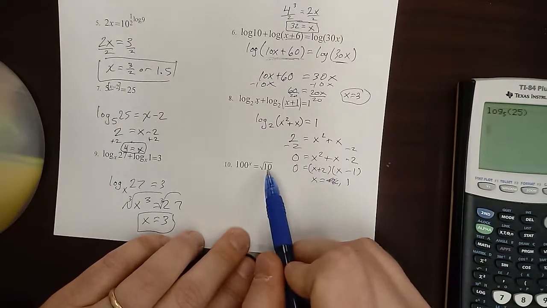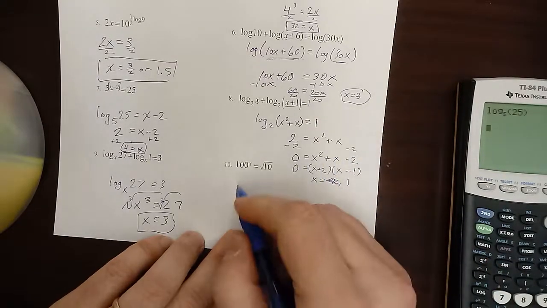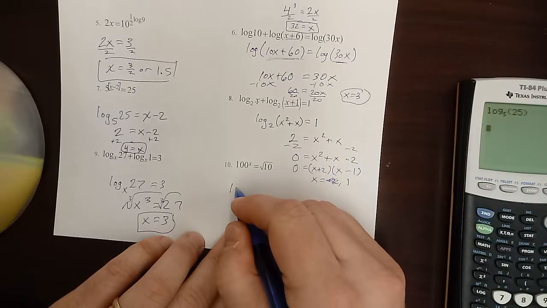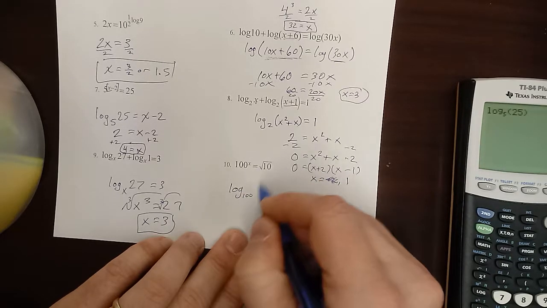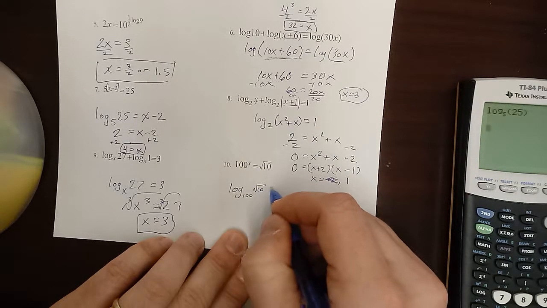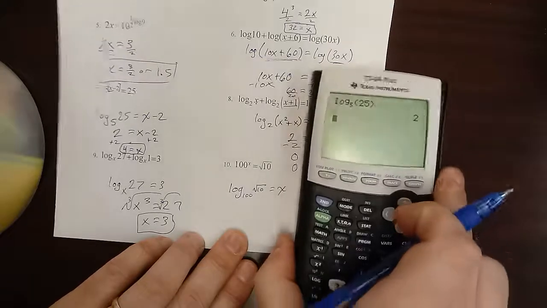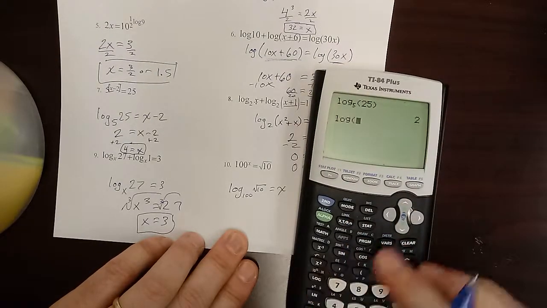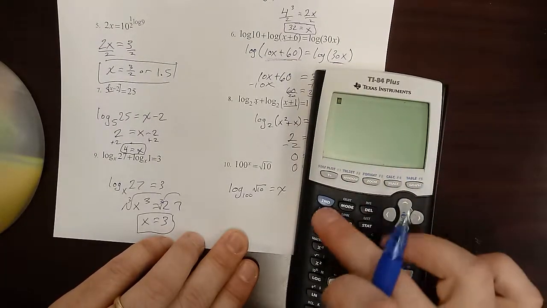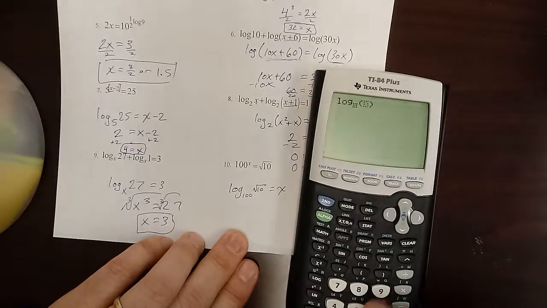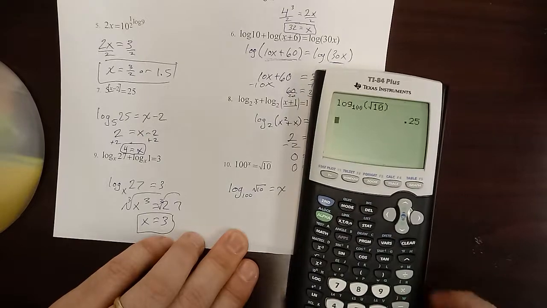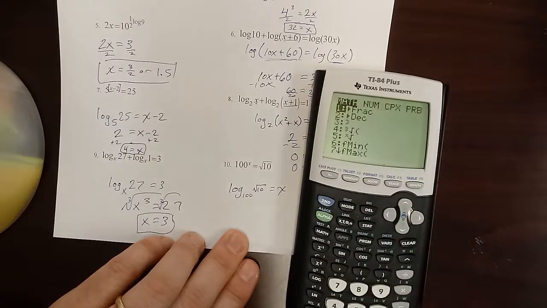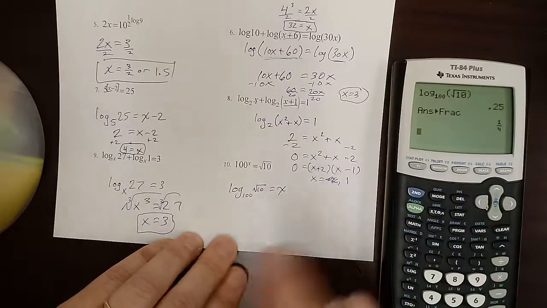Oh, this looks so weird. Let's try it. It says 100 to the x, so log base 100 of the square root of 10 is equal to x. So I can use log base. Oh, okay. And then I can turn it into a fraction if I want, and I want, so I got 1/4.